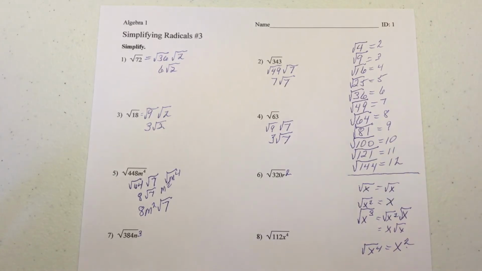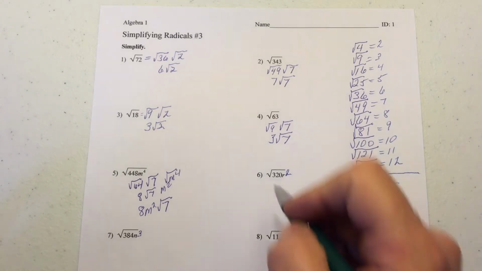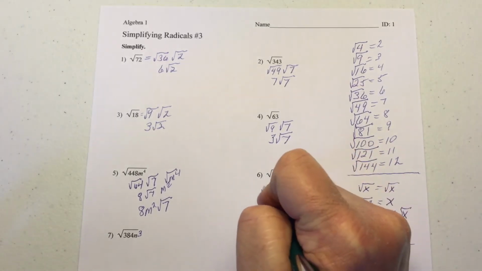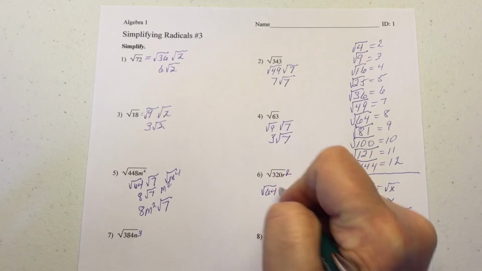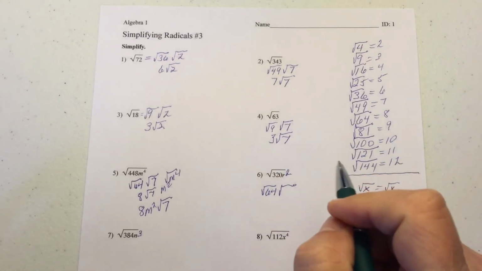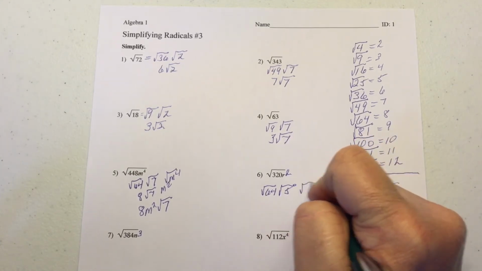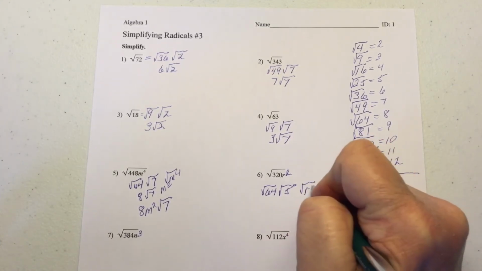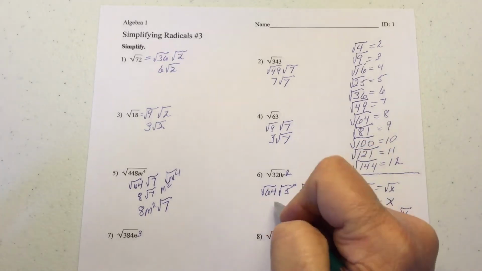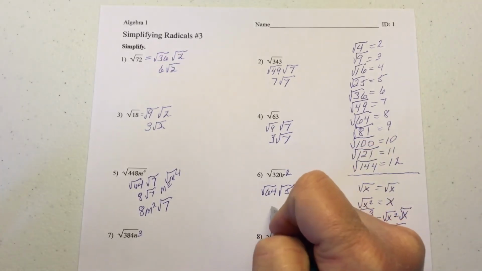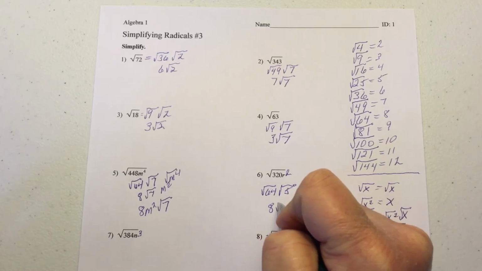So if we look at number 6, we have 320 and radical r squared. 320 is another 64 times 5. So square root or radical 64 is 8.